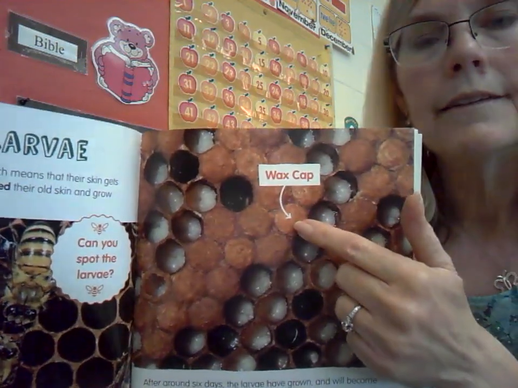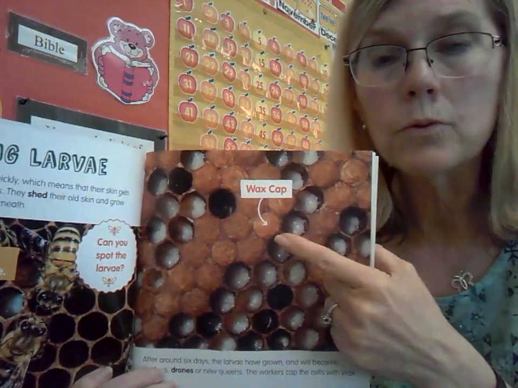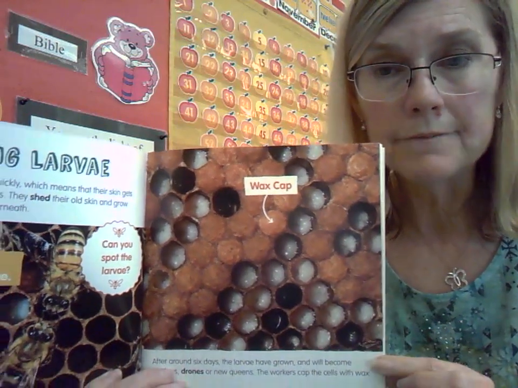And this is called the wax cap. There's the words right up there. Wax cap. And it's just like a lid that the worker bees will put over the cell. Protects the larva there.